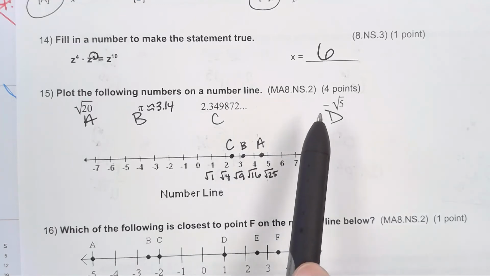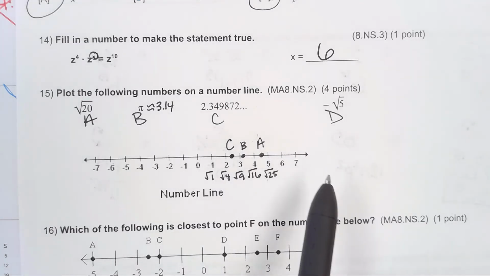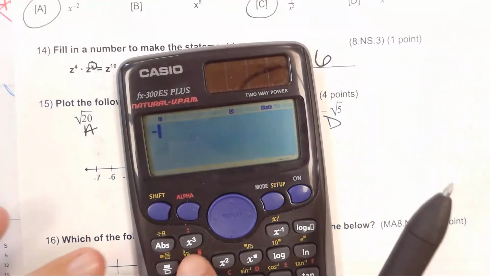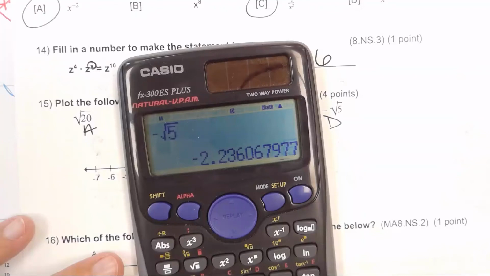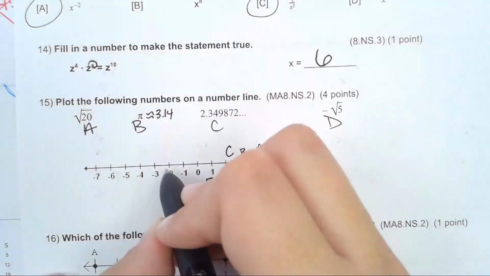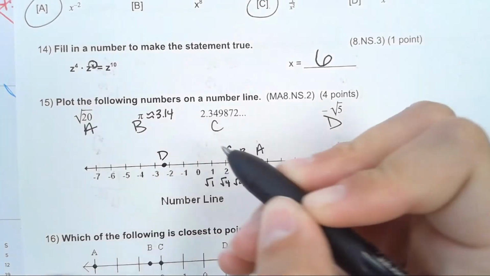But the negative sign out front means that it is going to be negative. So this is going to be about negative 2.2. So I'm going to use my calculator to double check though. And that is about what I got. So negative 2.23. So that will be right here.